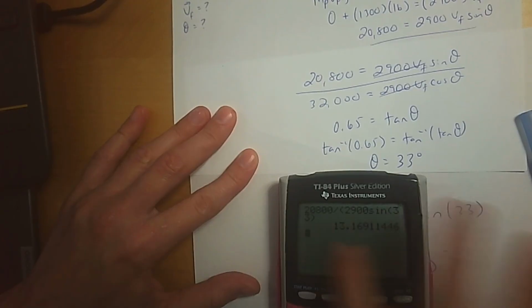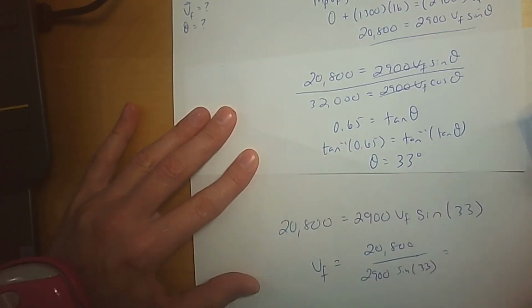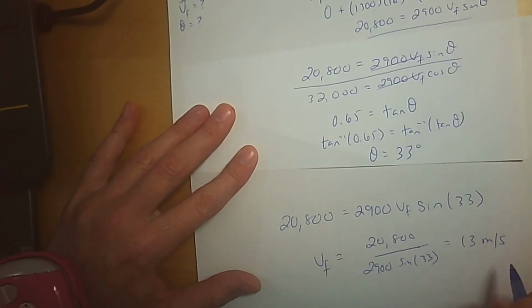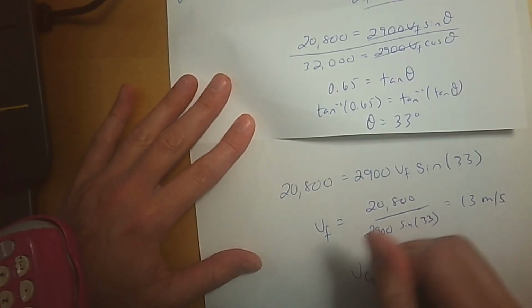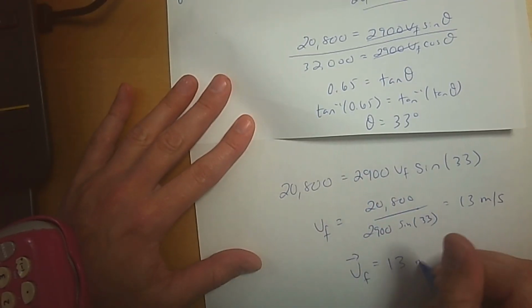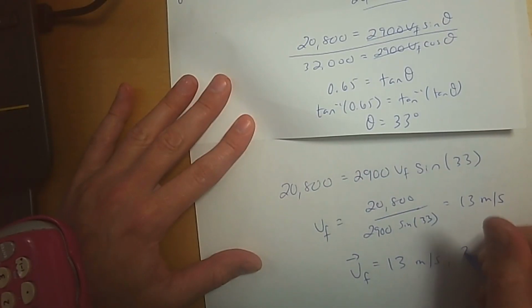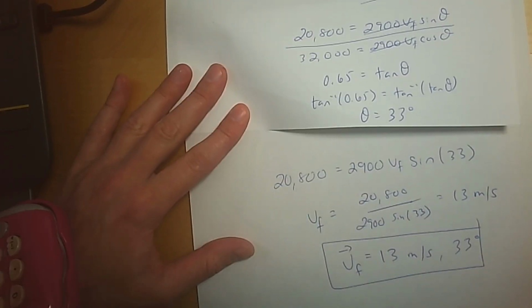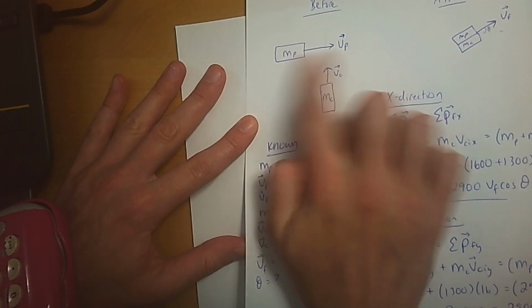I'm just checking my work real quick, making sure I did that right. And I should also check and see if that's reasonable in a moment. So I said 13 meters per second. I'm at an angle of 33 degrees. So my final answer is 13 meters per second at an angle of 33 degrees above the positive x-axis. And, I just said I should check to see if that's reasonable. What I mean by that is, we should expect that value is less than what these cars were moving at, or at least that this car was moving at.